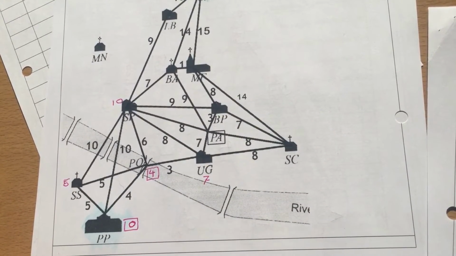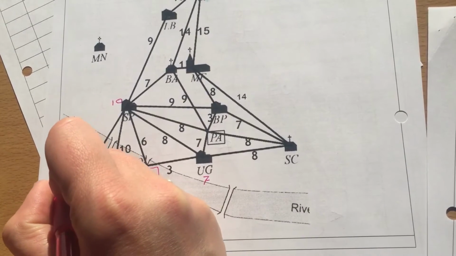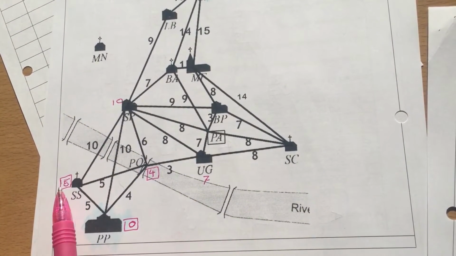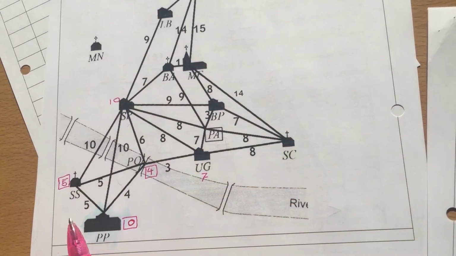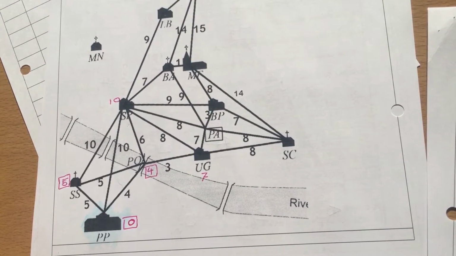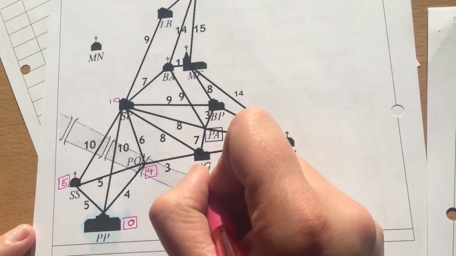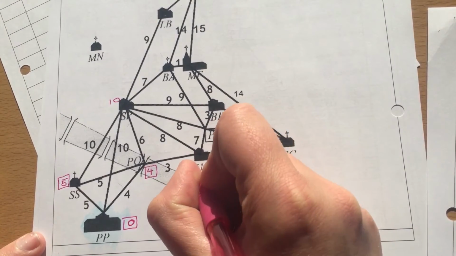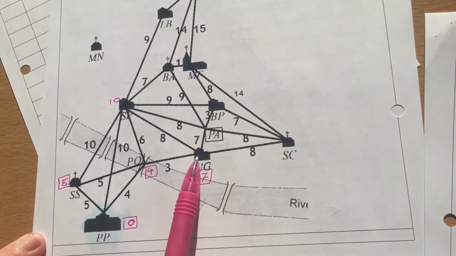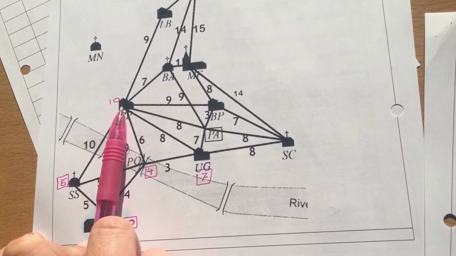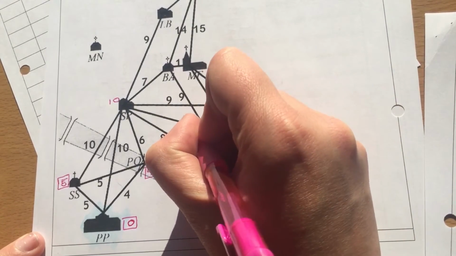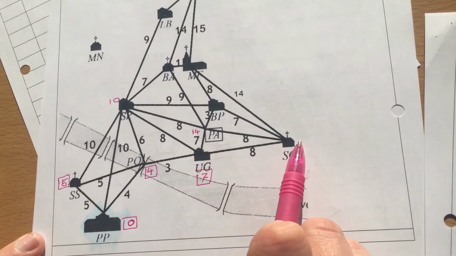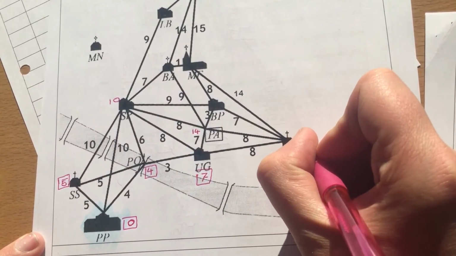Box the smallest thing that does not have a box around it, that's this 5 over here. So 5 plus 10 is 15, which is bigger than the 10, so we leave it and we can't go anywhere else. Then we box the smallest thing that does not have a box round it, which is that 7. So from here we could go up here, which would give us 18, which is bigger. We could go up here, which is going to give us 14. We could go along here, which will give us 15.